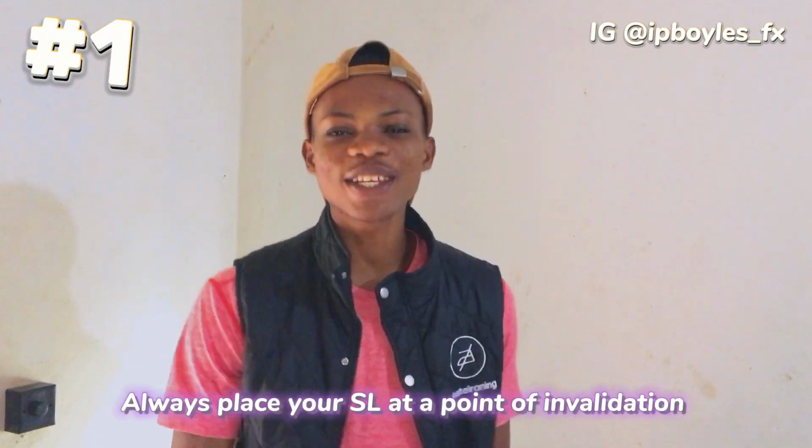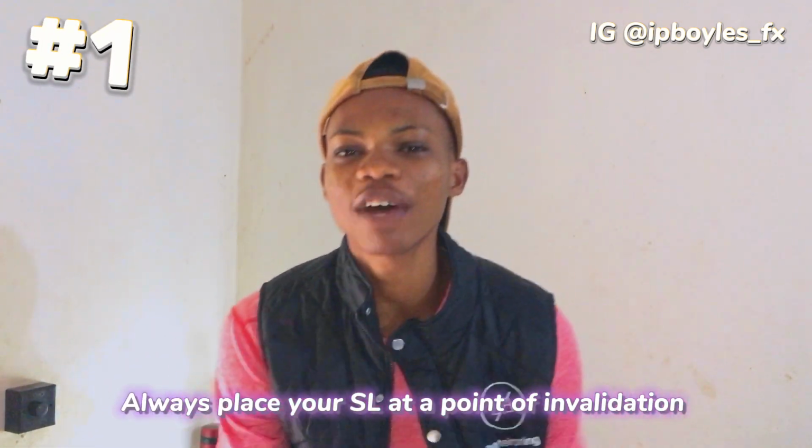First, always place your stop loss at the point of invalidation. Invalidation is not just a random place where you place your stop loss 5 pips or 10 pips on your trade. Invalidation is a place where, if the trade hits your stop loss, you know that you are wrong. So points of invalidation are your structural levels, your supply and demand levels.